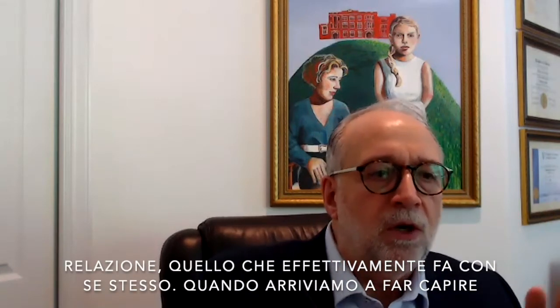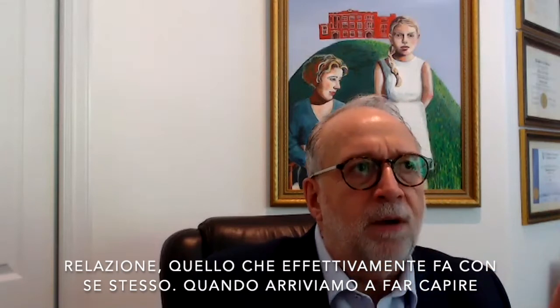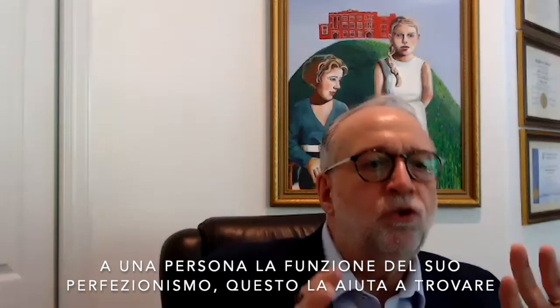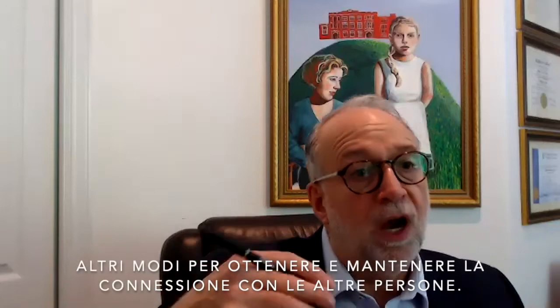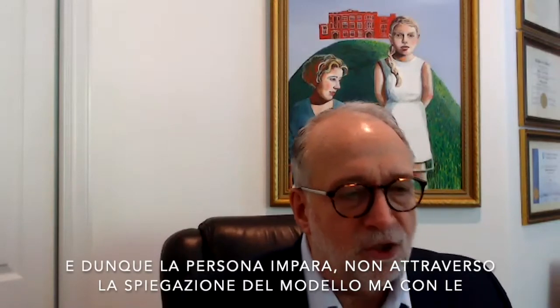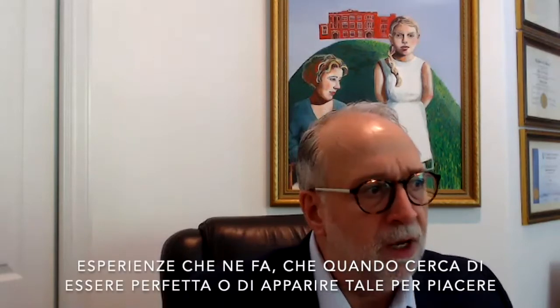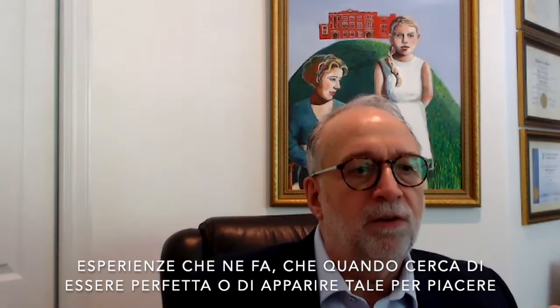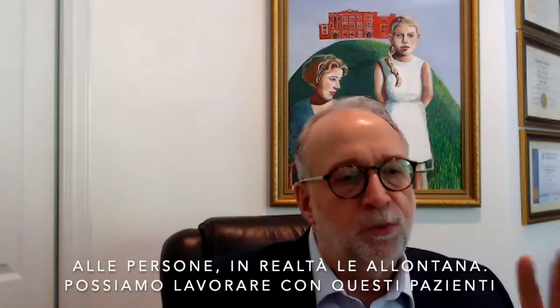We also look, when we get to have a person understand what purpose their perfectionism serves, it helps them to try other ways to maintain connectedness with other people. So the person learns, and it's not by being told this model, it's through experiences, but they learn that when they try to be perfect or try to appear perfect in order to have other people like them, it actually pushes people away.